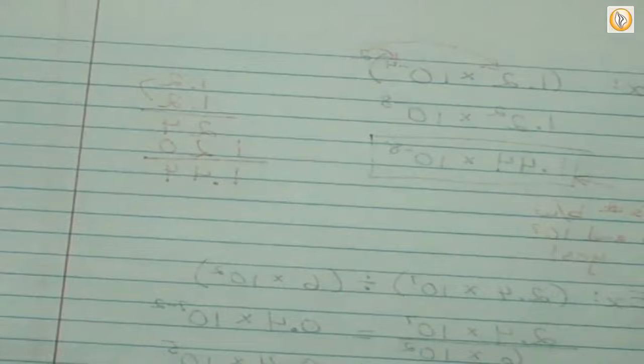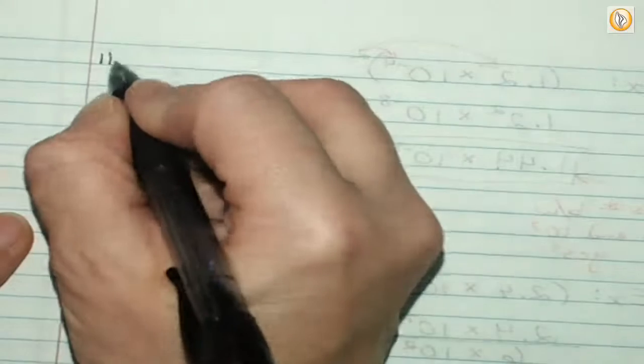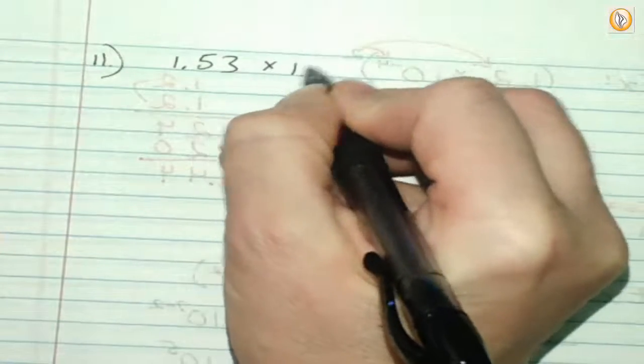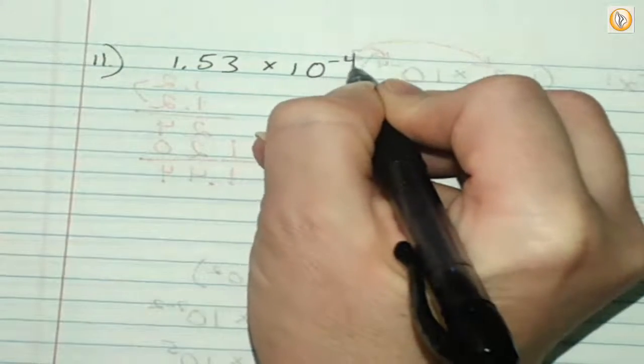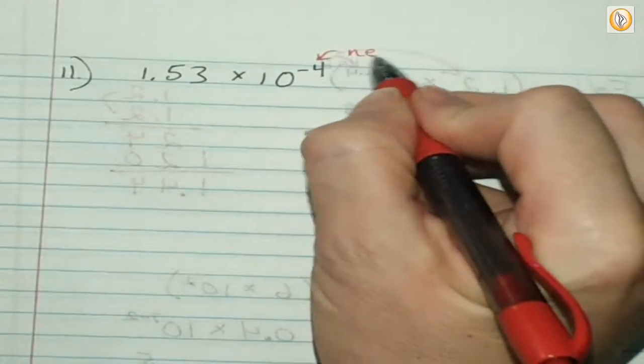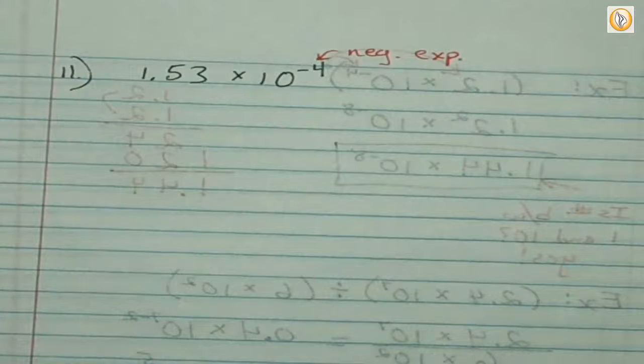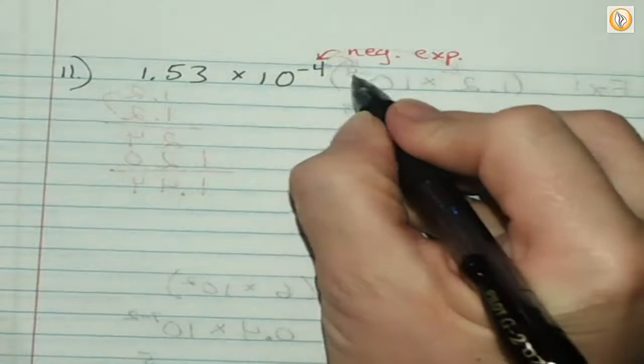Okay, the next one. Express each number in standard notation. That's like the same thing. Okay, so look at 11. They gave us 1.53 times 10 to the negative 4. Okay, that's a negative exponent. So, is your final answer going to be big ugly or normal?